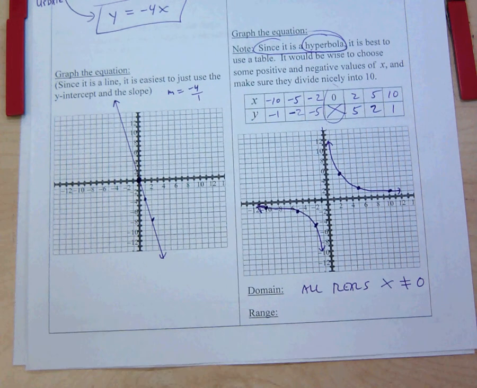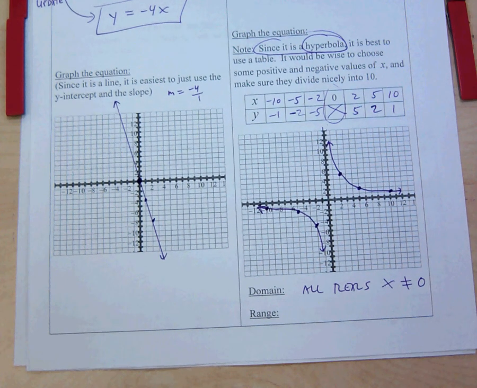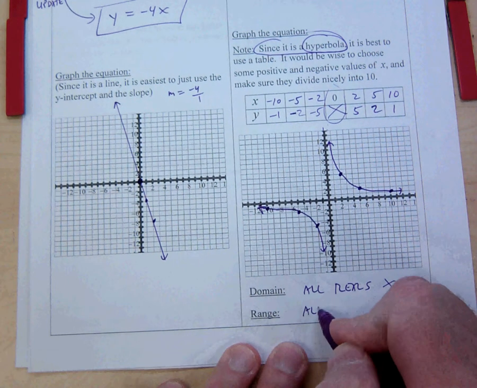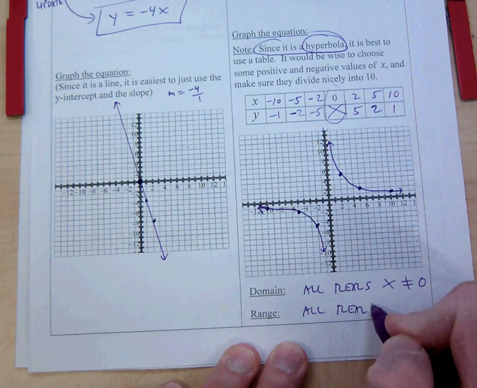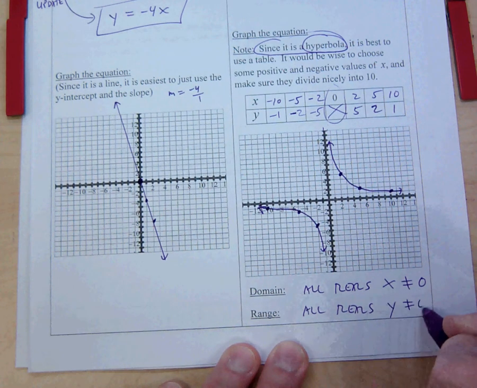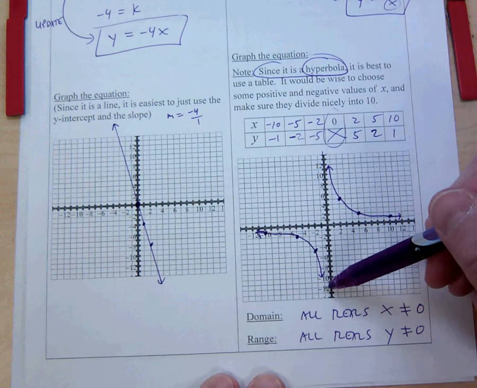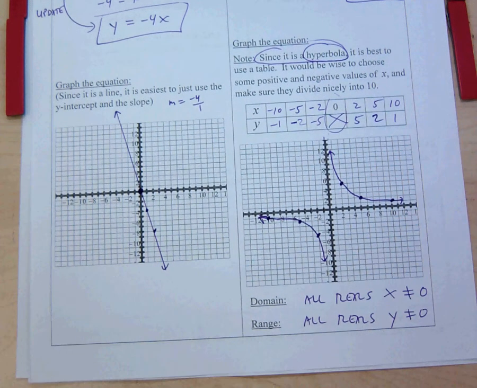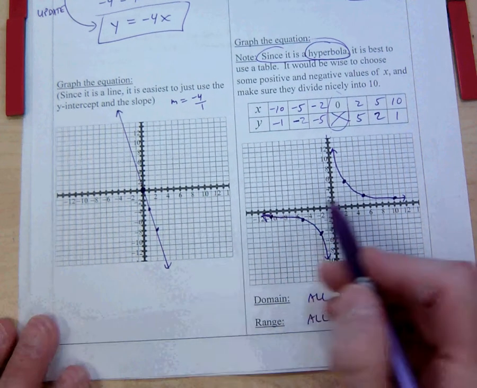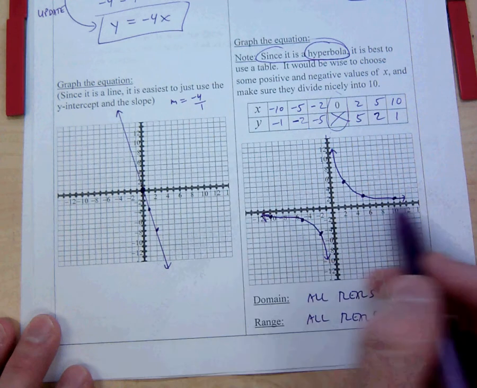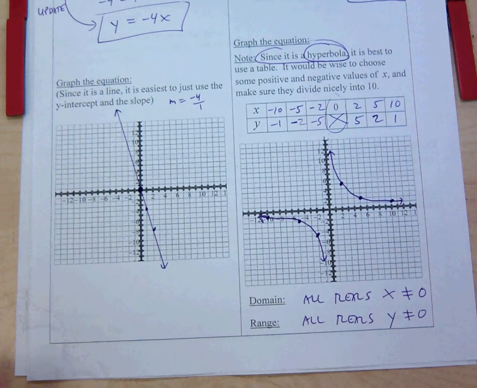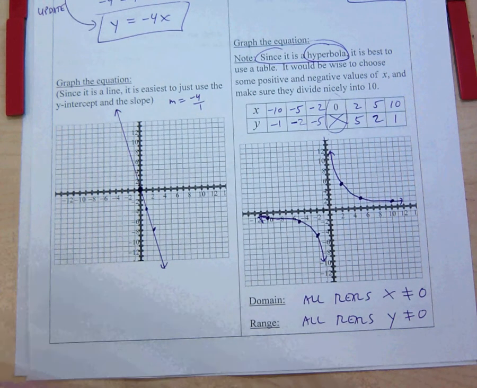Okay, what about the range? What y values are you going to see on that graph? What do you think? Okay, go ahead. All reals y except 0. Everybody agree that same with the y values. This is going to go up and up forever. This is going to go down and down forever. So y can be anything except here, which is what? 0. Do you understand that, guys? Okay, next page. 2 more pages and we'll be done.